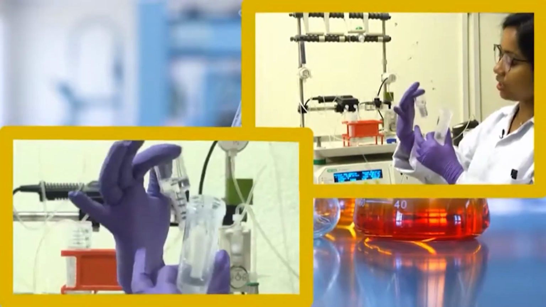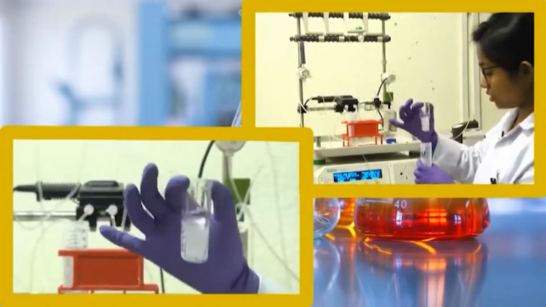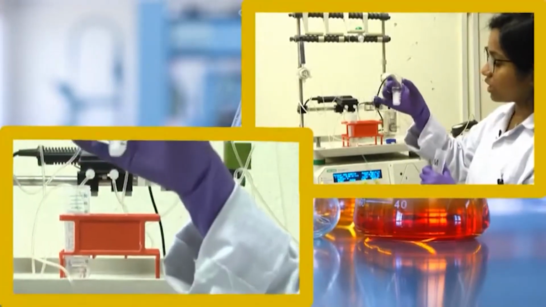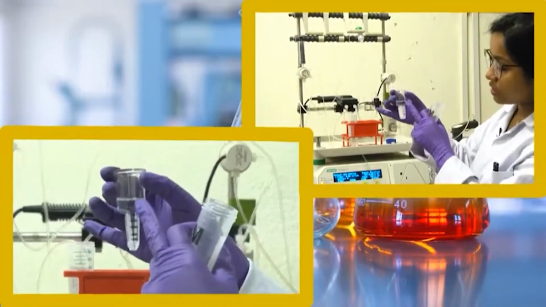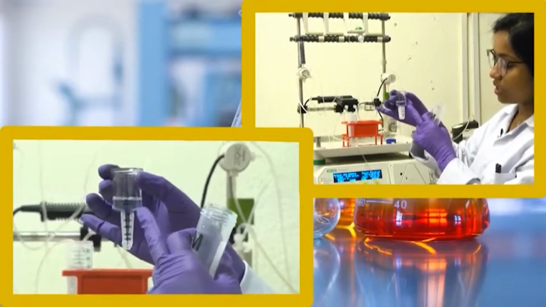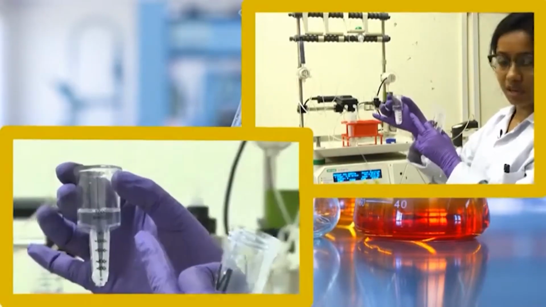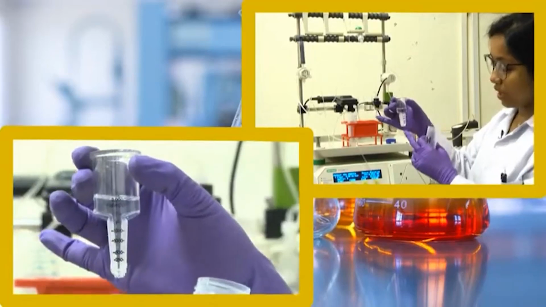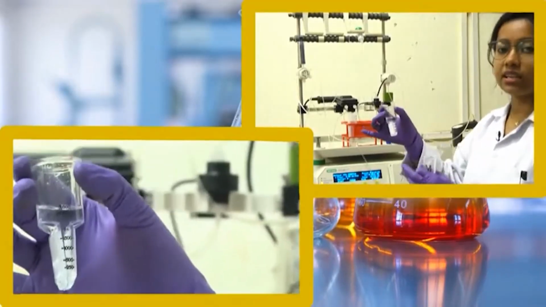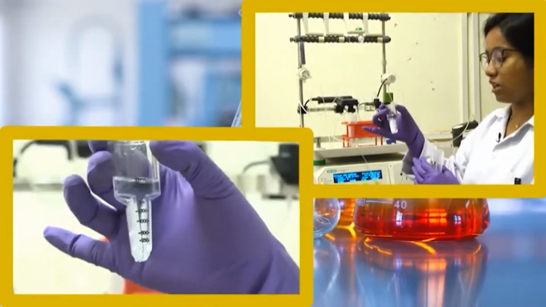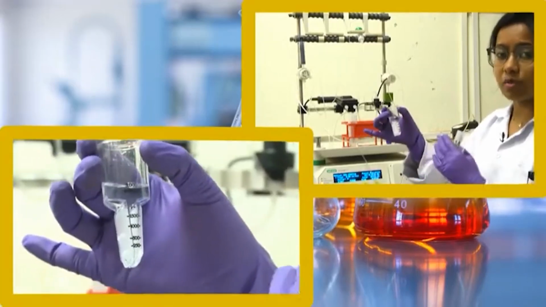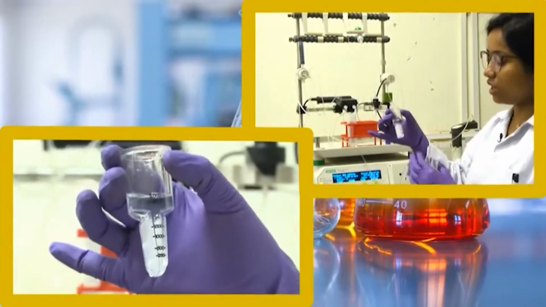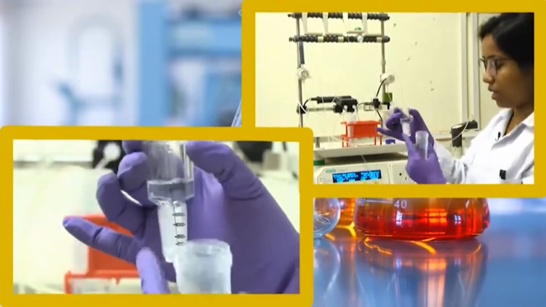It has a cutoff of 3000 Dalton. You can see 3000 MWCO written here, molecular weight cutoff. This particular membrane will let out anything that is below 3 kilodalton. So, any small molecules or proteins that are below 3 kilodalton will come out through this membrane.